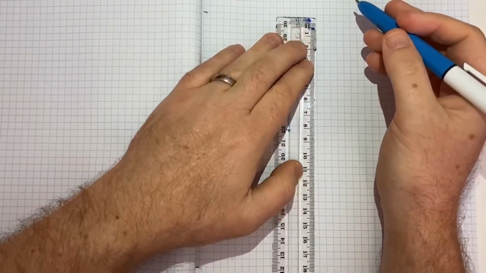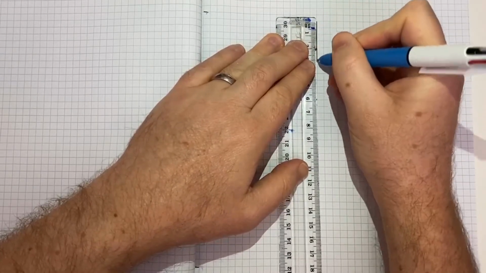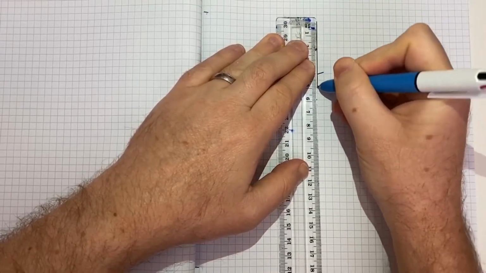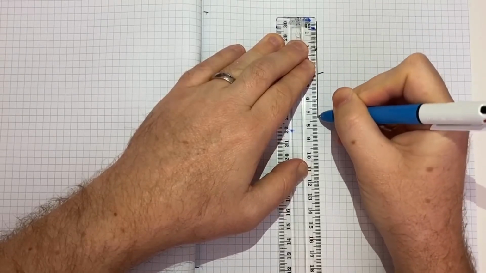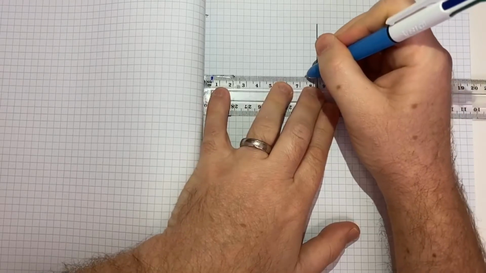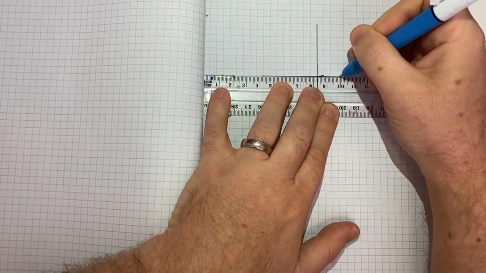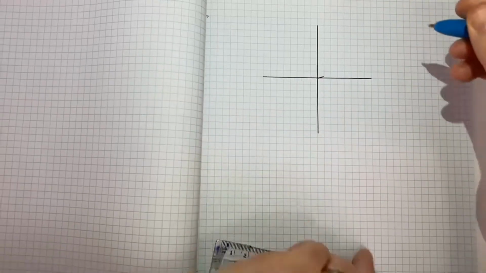So I'll just create an axis here. 1, 2, 3, 4. 1, 2, 3, 4.